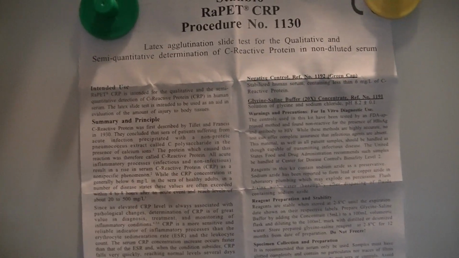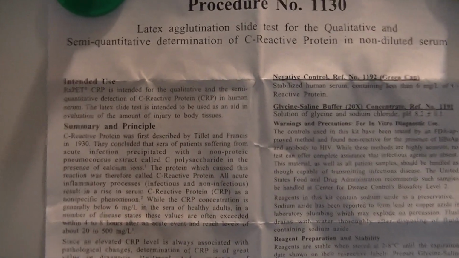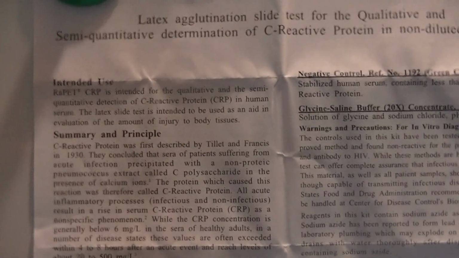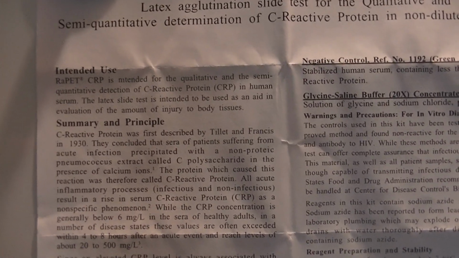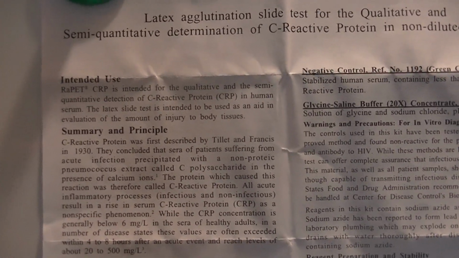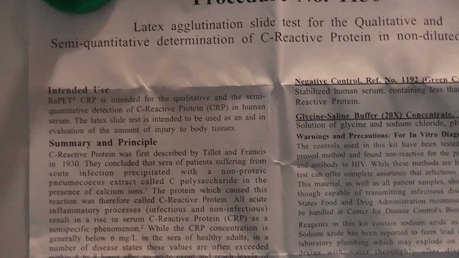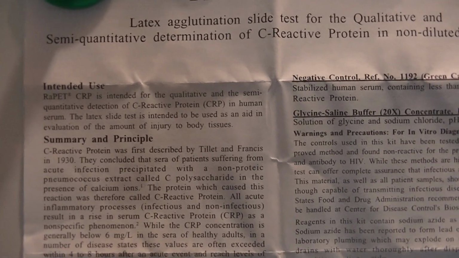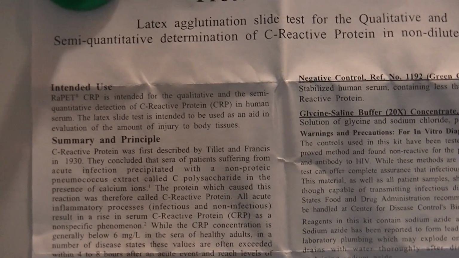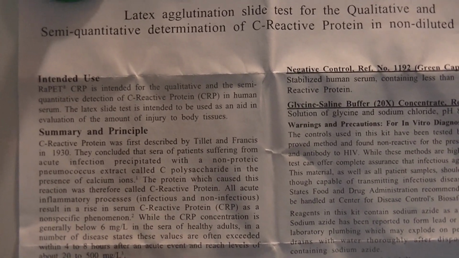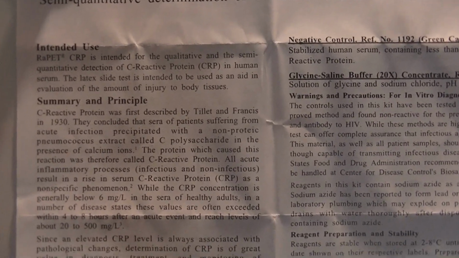So when you're reading any package insert, you will see that they basically have the same sections. First, you will see the purpose of the test. Here you see intended use. Intended use is the same as the purpose. Why are we doing the test? And for CRP, we are doing the test to see if a person has a high level of C-reactive protein in their serum or plasma sample.